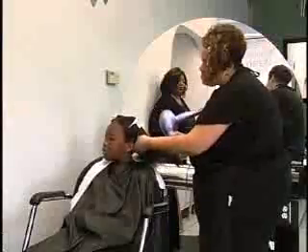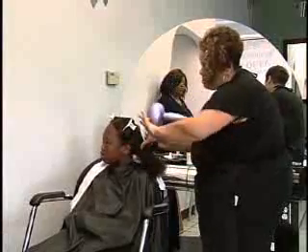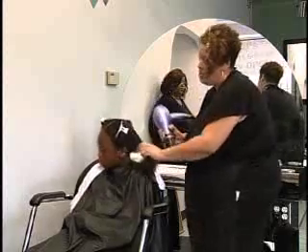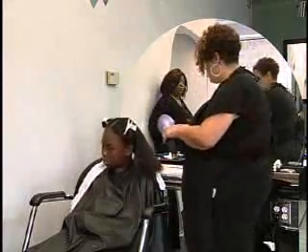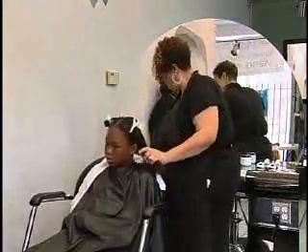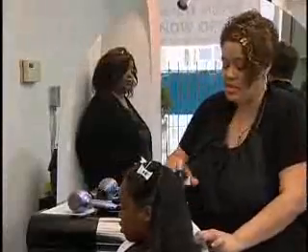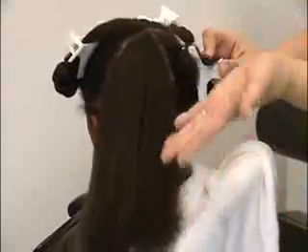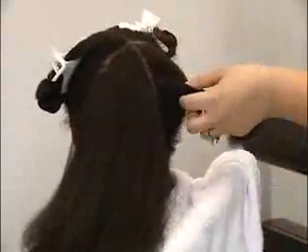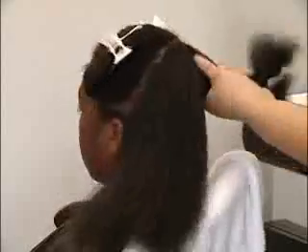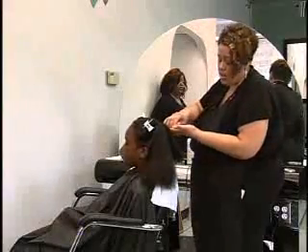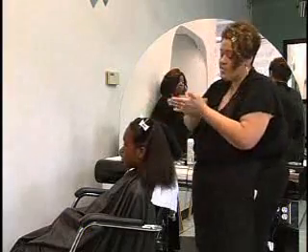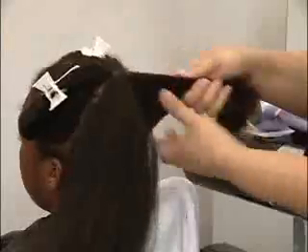And after each section is blow dried, Bree's hair can be styled in a very simple hairstyle. I'll move to my next section, and you can see that when I touch her hair, there is no residue on my hands. Again, a small amount of oil. Emulsify it. Put it through the hair.